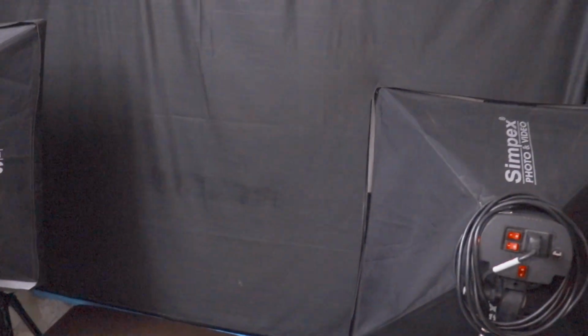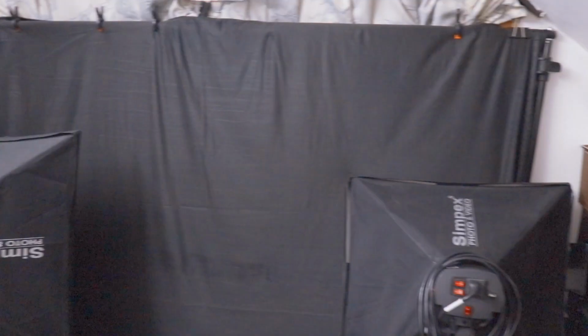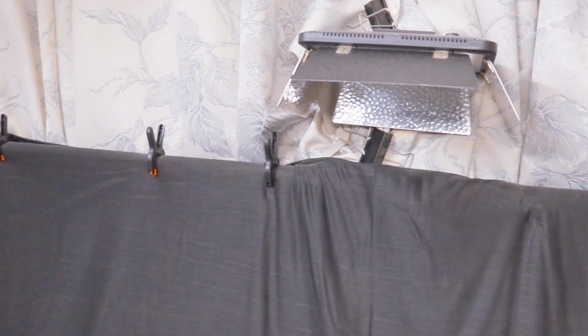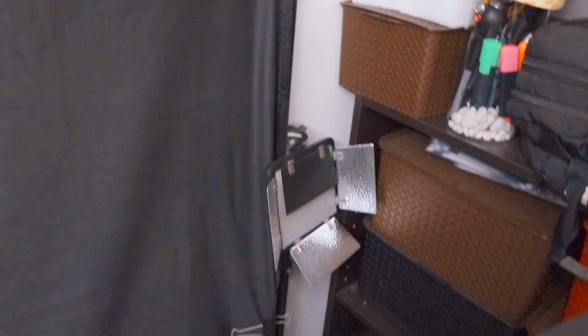This is where I remove the white backdrop. I'm going to remove this whole thing. These are my soft boxes. I have my tripods here. I also have these lights to light up my backdrop, which I haven't been using anyway. So I'm going to remove all this and see if I can use the space.